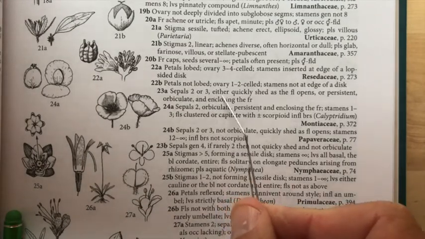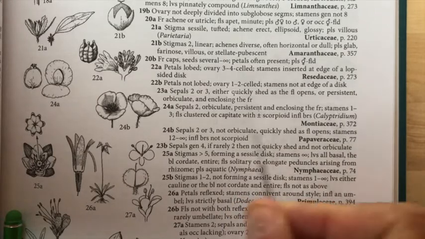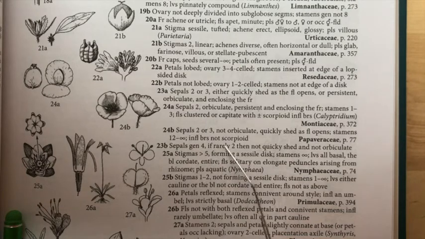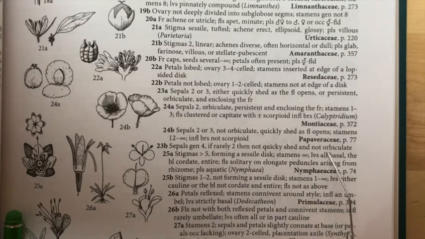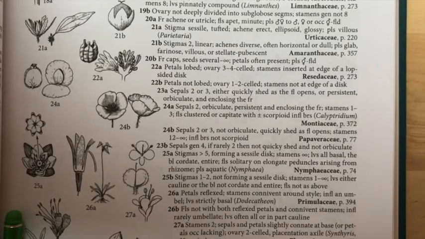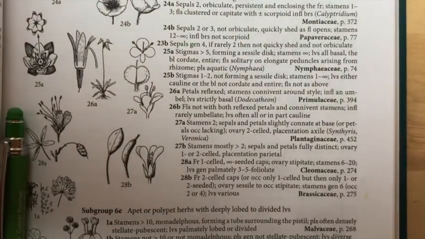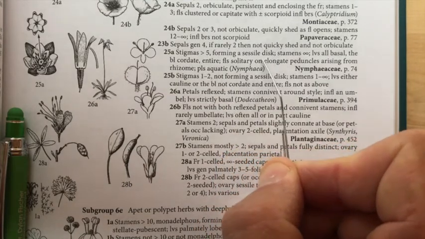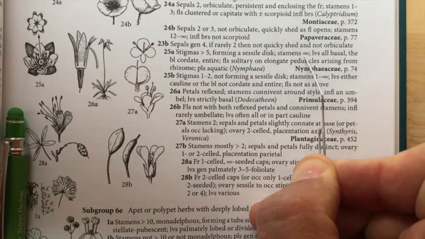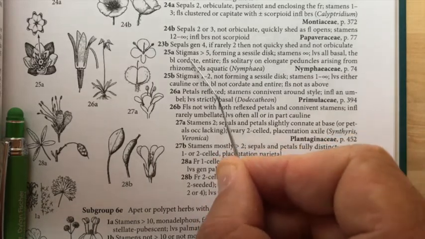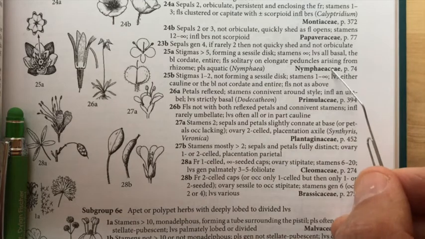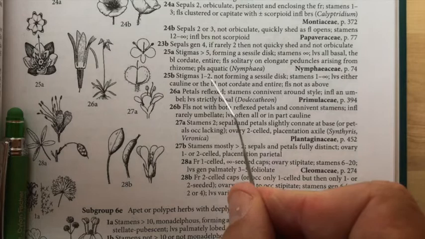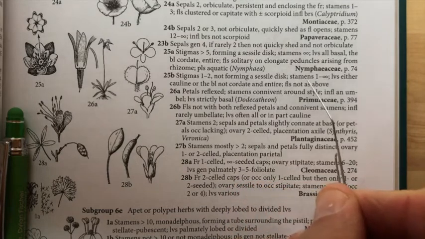Sepals 2 or 3, either quickly shed as the flower opens or persistent. 23B, sepals generally 4. If rarely 2, then not quickly shed and not orbiculate. That's going to agree with us better. We had 4 sepals. Stigmas more than 5, forming a sessile disc. Stamens numerous. We can stop right there. That is not the case for us. That would take us to the Nymphaeaceae. We can go with stigmas 1 to 2, 1 in our case, stamens 1 to numerous.